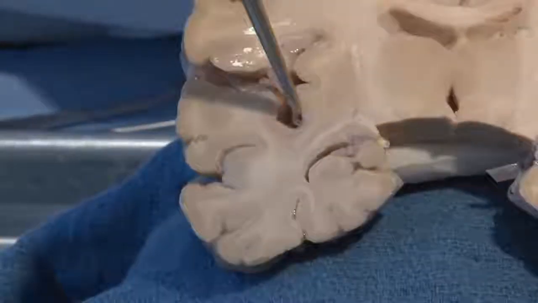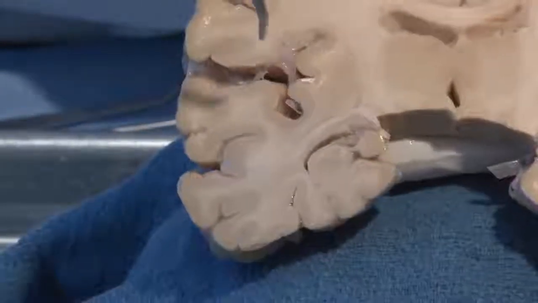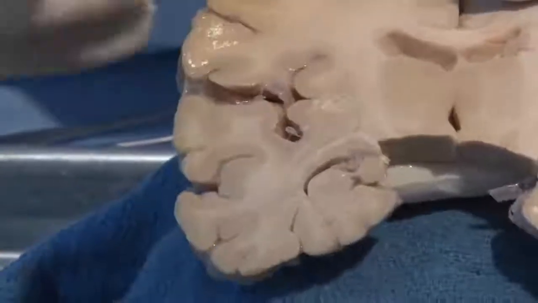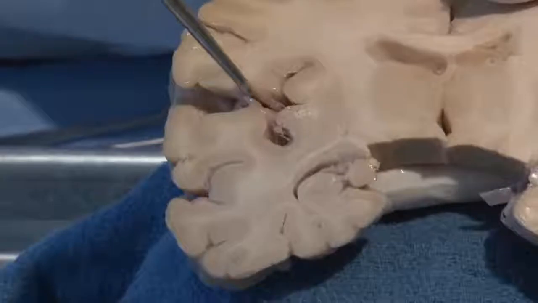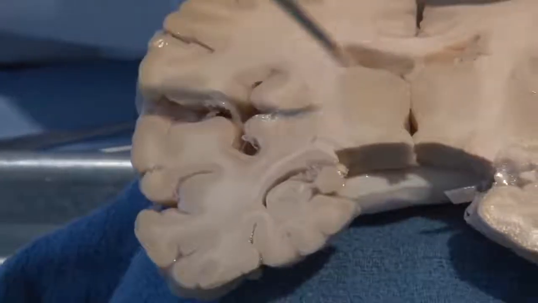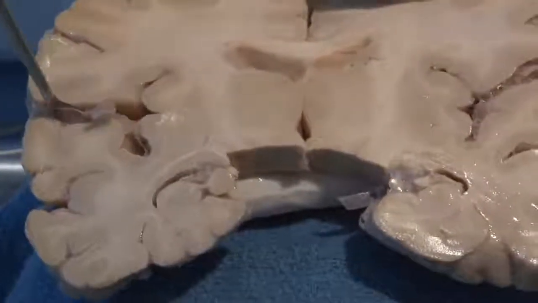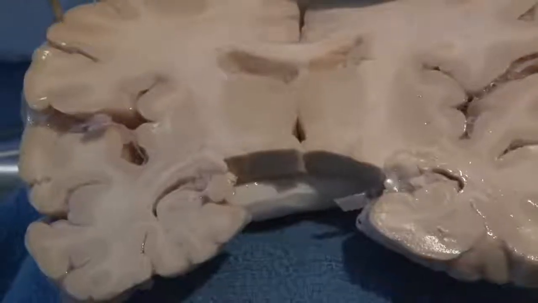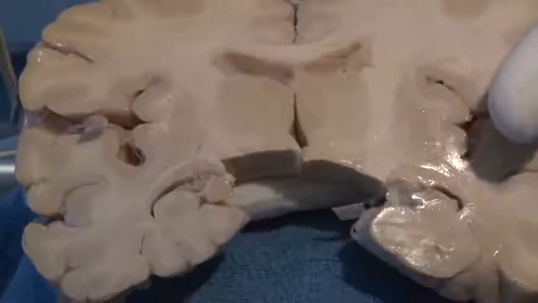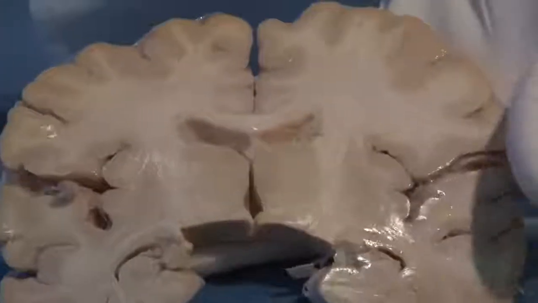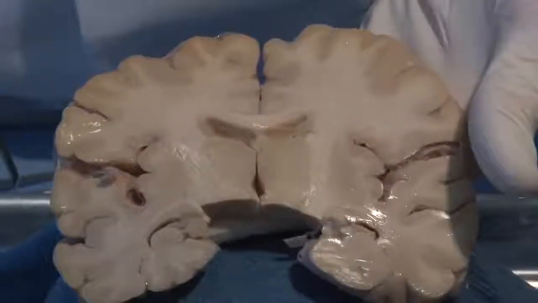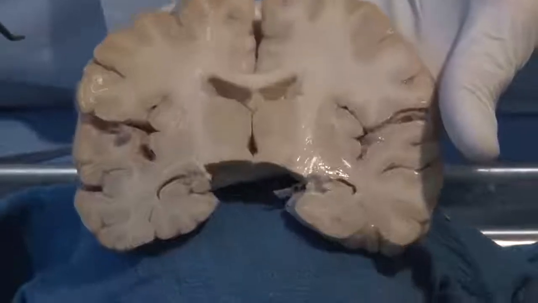This bit of cortex buried underneath the hemispheric temporal and parietal lobes is the insula. We're not going to deal with that, but it does have a name. It's where the cortex got buried as it became more and more convoluted. This is parietal, or it could be motor cortex. I can't tell with an isolated section exactly if we're in the frontal lobe or the parietal lobe.